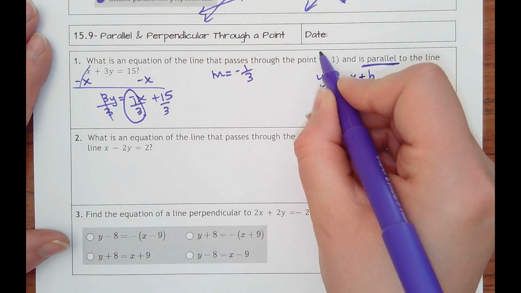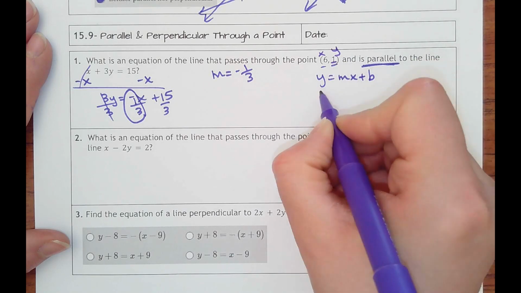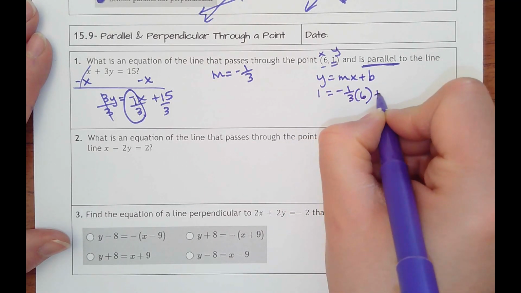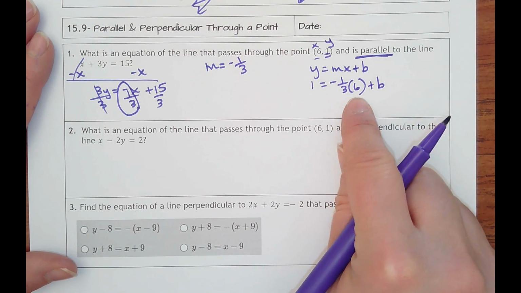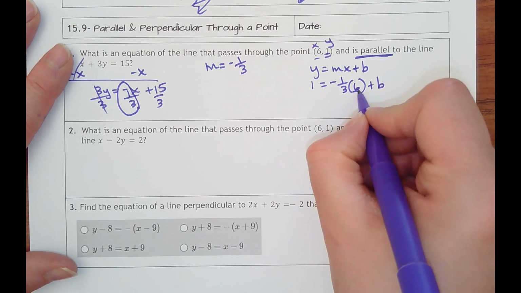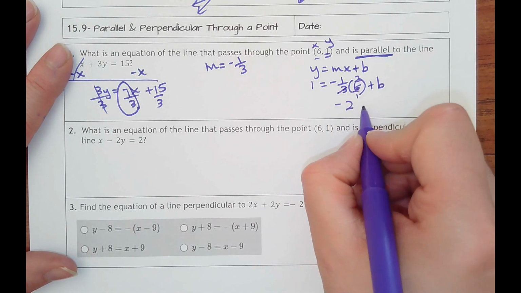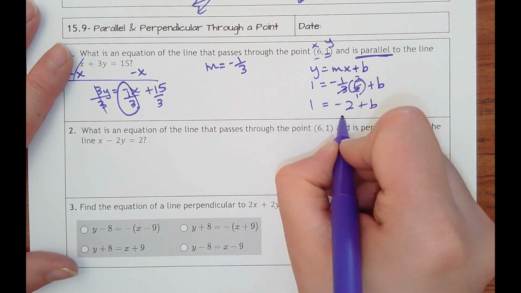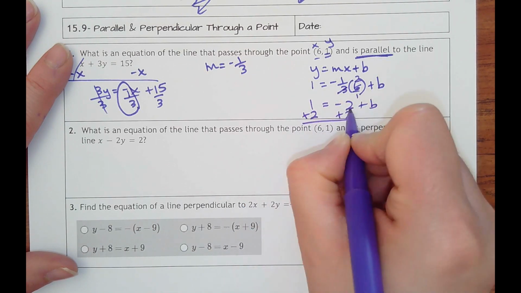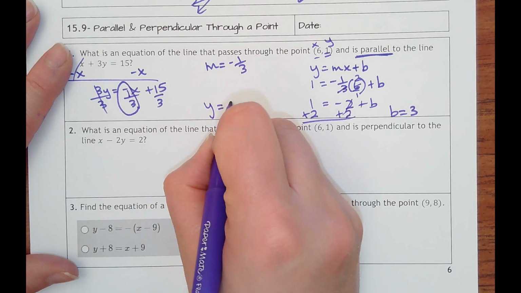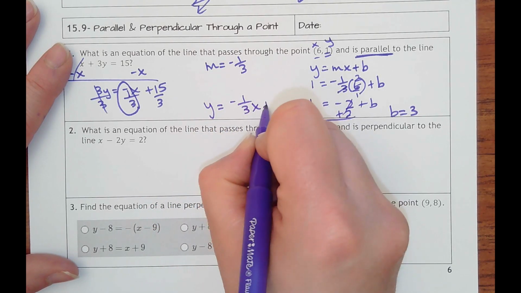And so 6 is my x, 1 is my y, so I would put 1 equals negative 1/3 times 6 plus b. A third times 6, or this is like 6 divided by 3, that would be a 2. So it would be negative 2 plus b equals 1, and then add the 2. So b would equal 3. So my final answer would be y equals negative 1/3 x plus 3.